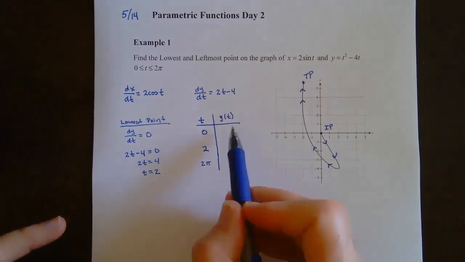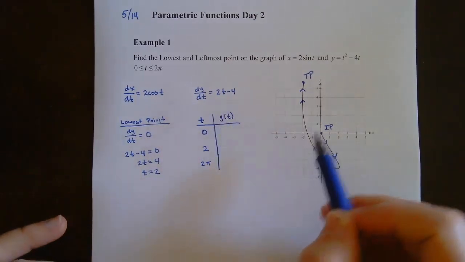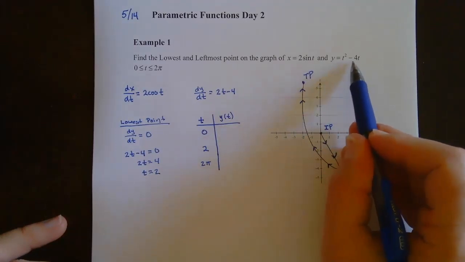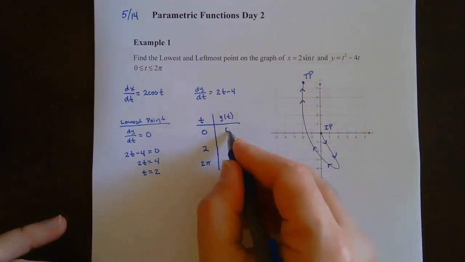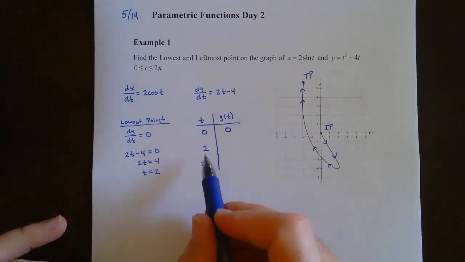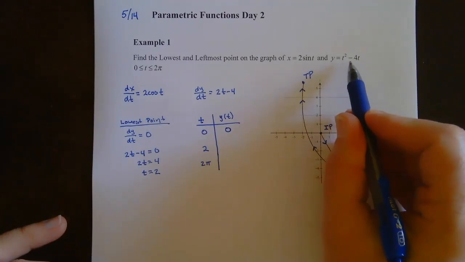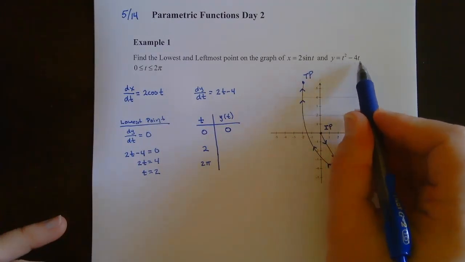And we're going to put that into the y function, okay? So if we put 0 in here, we'd have 0 squared minus 4 times 0. That would just be 0, right? Okay. And then at 2, we would have 2 squared, which is 4, minus 4 times 2, which is 8, and then 4 minus 8 would be negative 4.